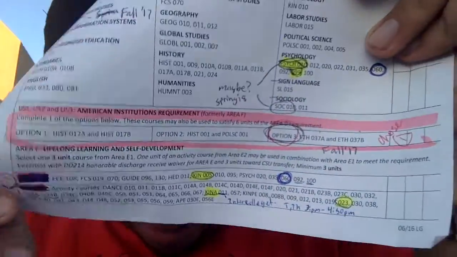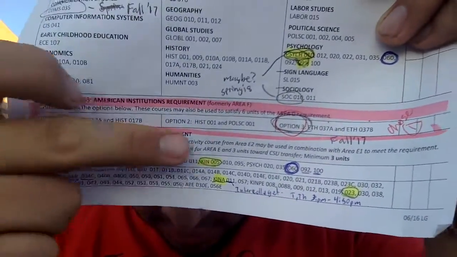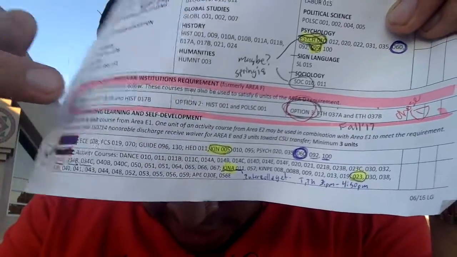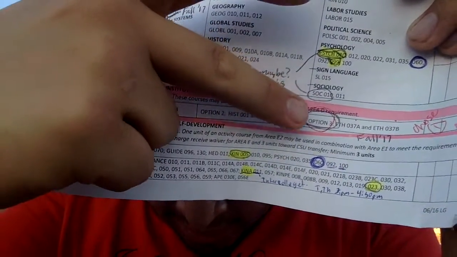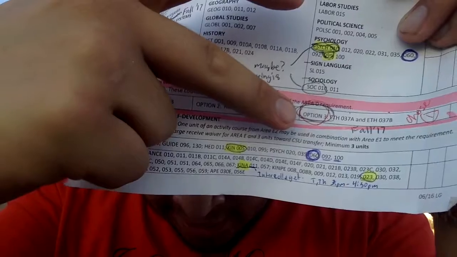So now I have spring 2020. What am I going to do? I still need to do section E and section F. For section E, I'm going to take Kin 005, which is Intro to Kinesiology, which is right here. And I'm also going to take, right there, for section F, Ethnics 37A and 37B.